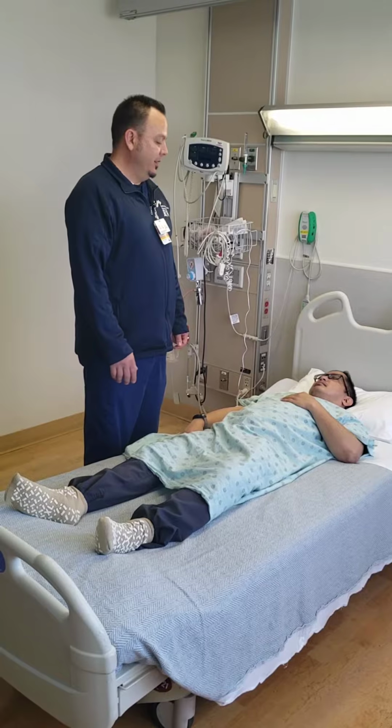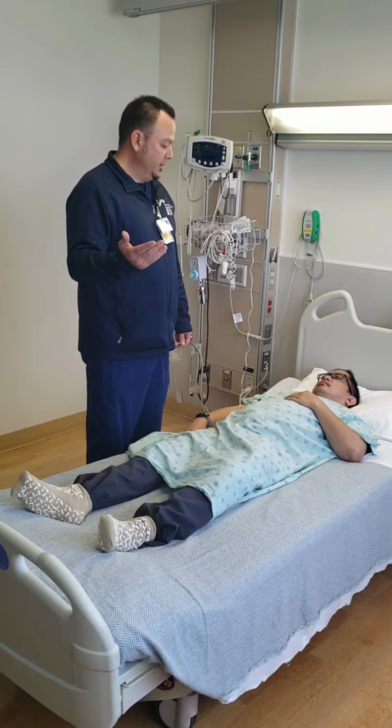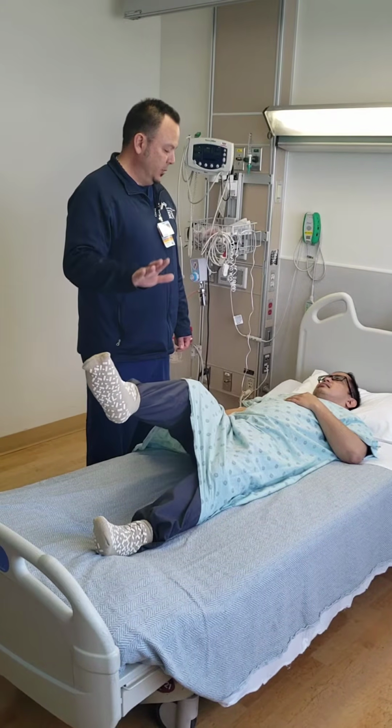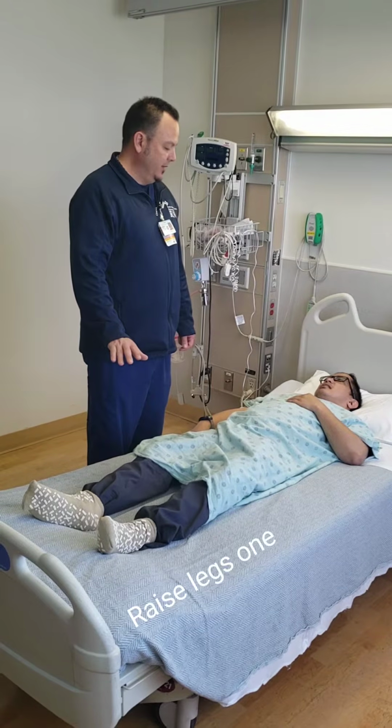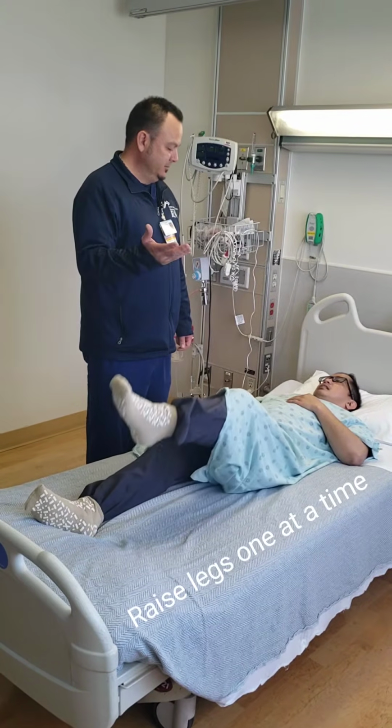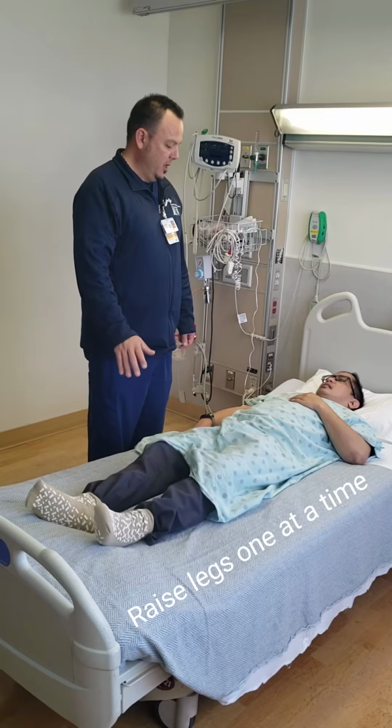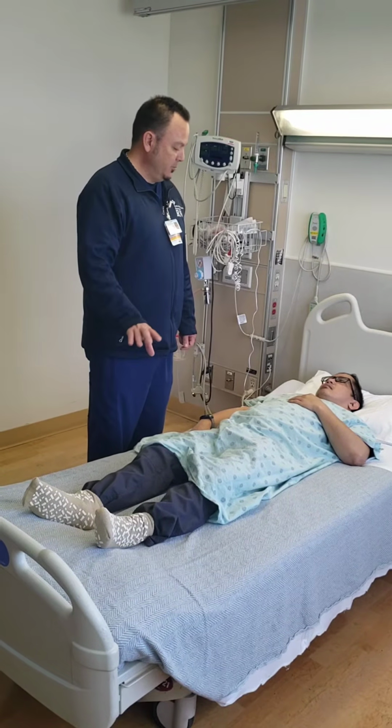The first part of the assessment is to assess your patient's lower extremity strength. Do this by asking the patient to raise their legs one at a time. If your patient is able to do so, move on to the abdominal strength test.